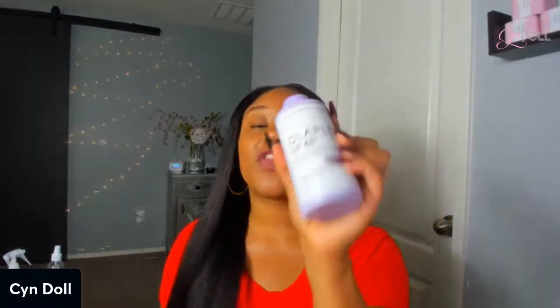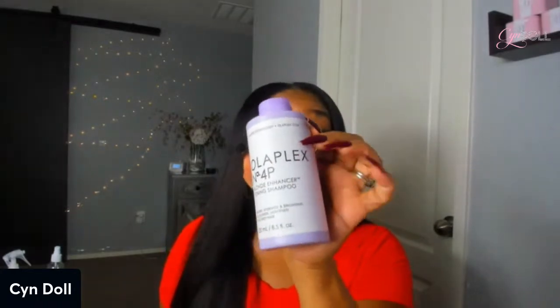Olaplex 4P is their purple shampoo. Now, the purple shampoo is meant for exactly what purple shampoo is for. If you're a person who has gray hair and you relax your hair, with a relaxer you can use Olaplex 1, 2, and 3, right? Instead of using 4, you can use 4P.